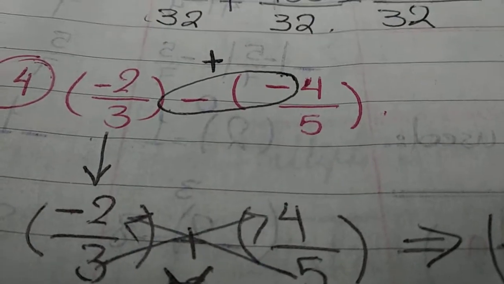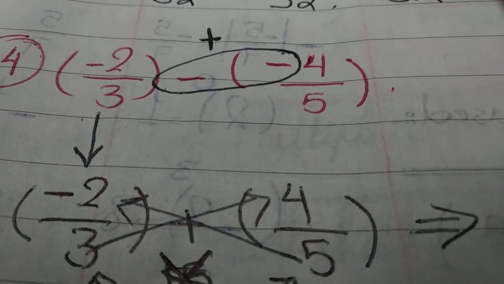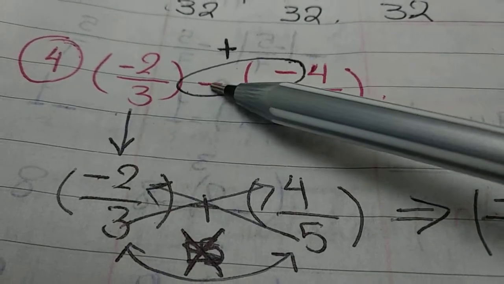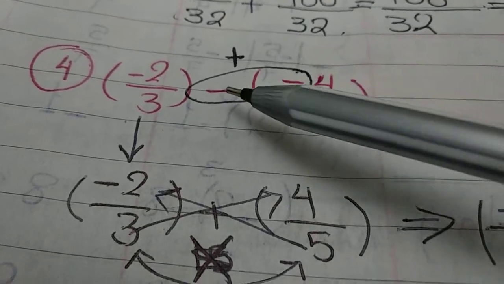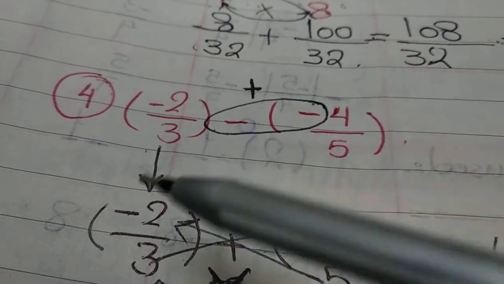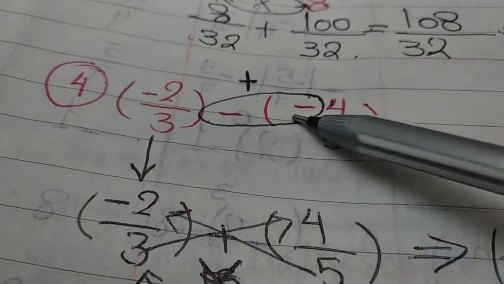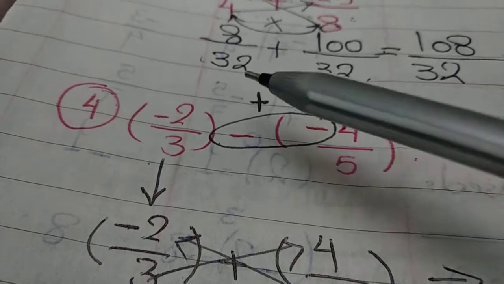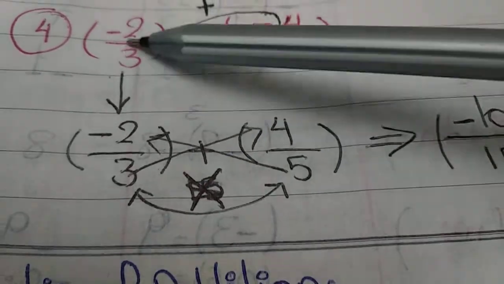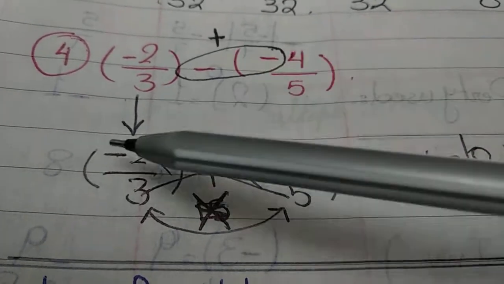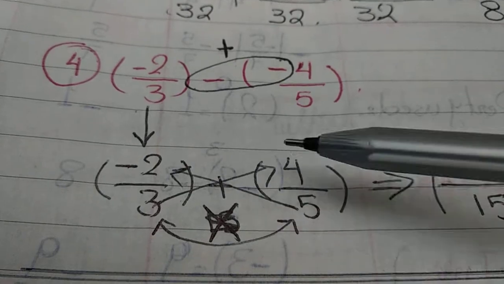The last one, I have negative 2 over 3 minus negative 4 over 5. Here look, I have minus then negative. Minus then negative, I will merge them to give me a plus. If I see these two signs, minus then negative, I will merge them to give me plus. The answer will be negative 2 over 3 plus 4 over 5.